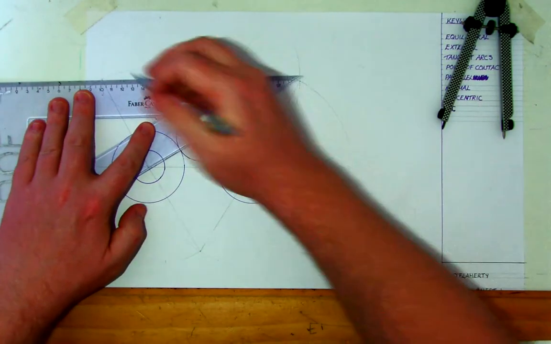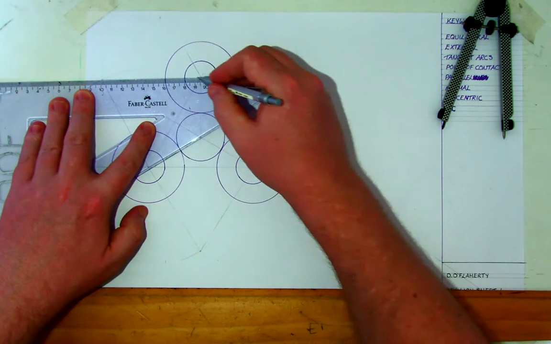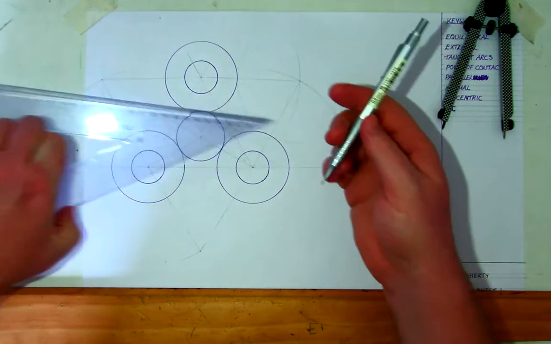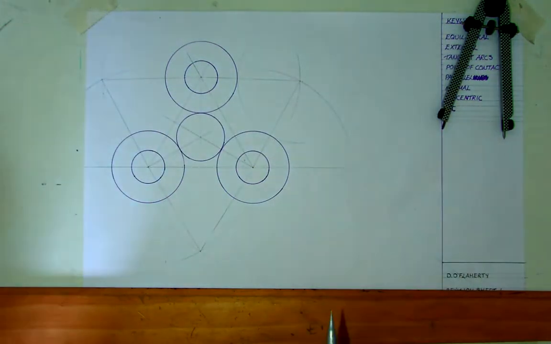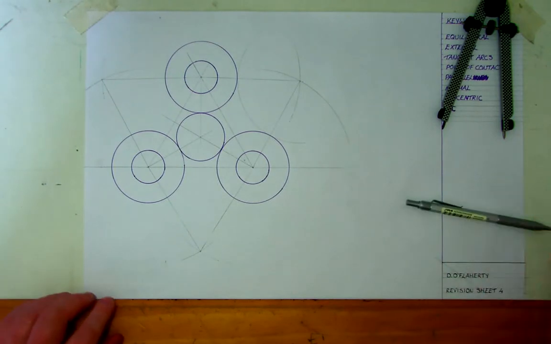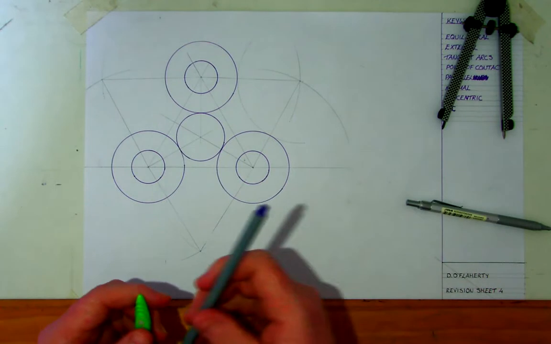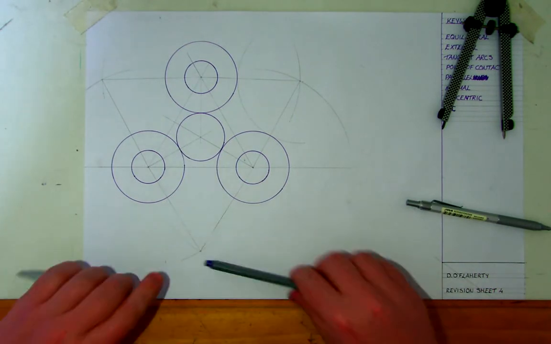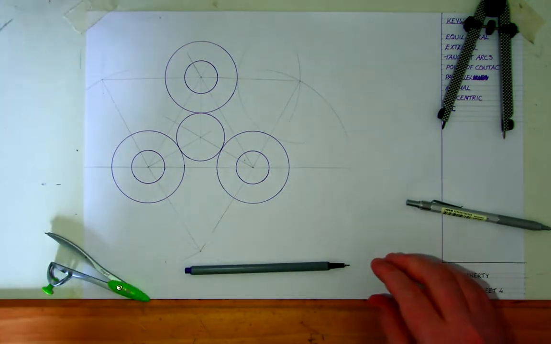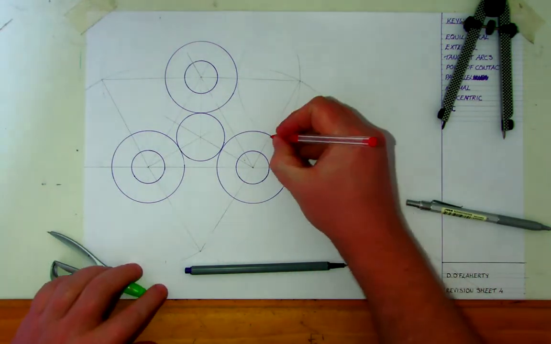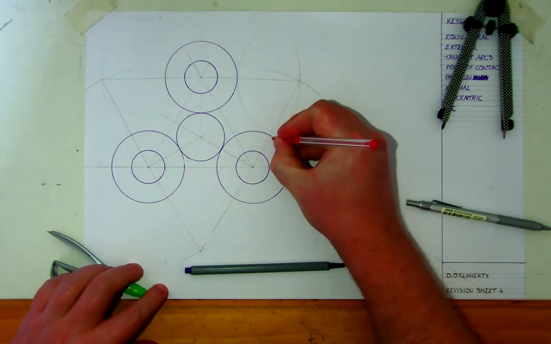Remember though, lads, this is construction free. I'm doing it in this, I think this is an H pencil, so you can see it, but I should only barely be able to see it on your own. Okay, now I have the points of contact, so I'm going to label them like that with my pen.